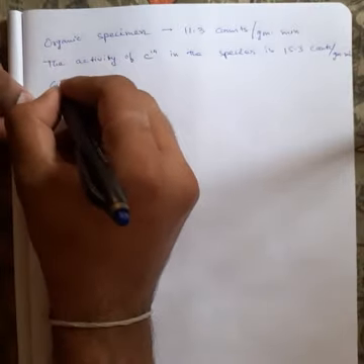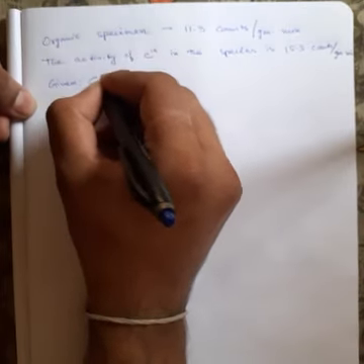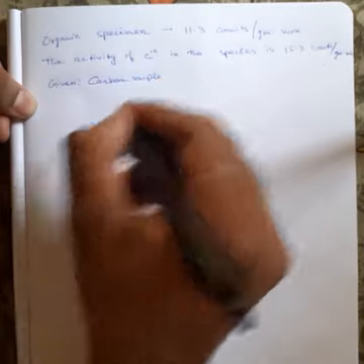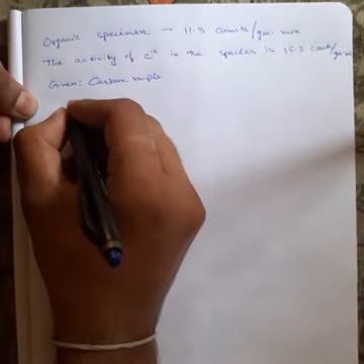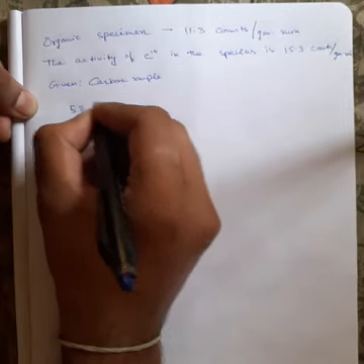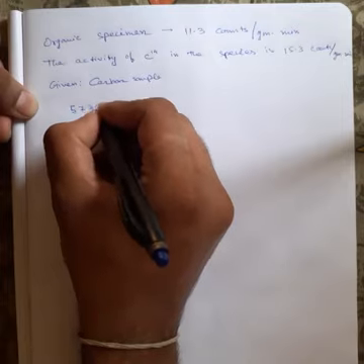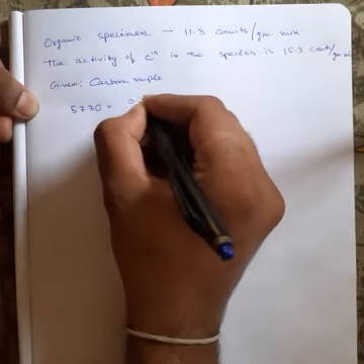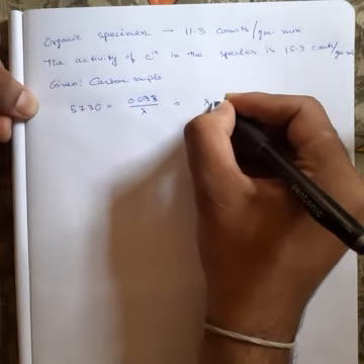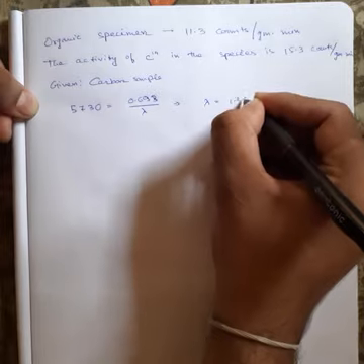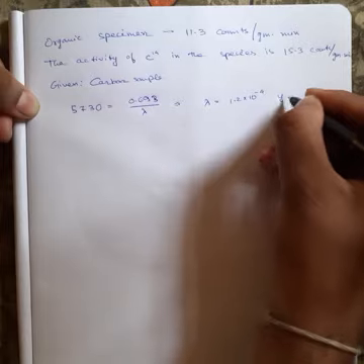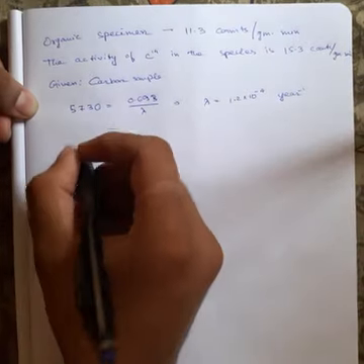It is also given that this is a carbon sample. Therefore, the half-life of carbon is approximately 5730 years, equals to 0.693 by lambda, or lambda comes out to be 1.2 into 10 to the power minus 4 per year.